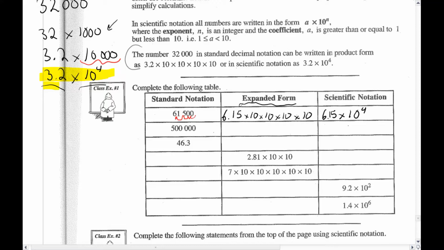I apologize if that scribbling is a little tough to follow. So we're taking that decimal place and going 1 jump, 2 jumps, 3 jumps, 4 jumps, so that we can place it right there.